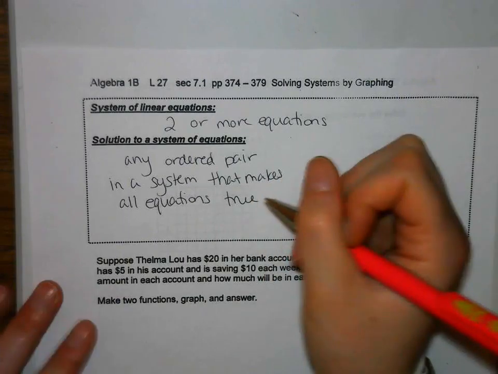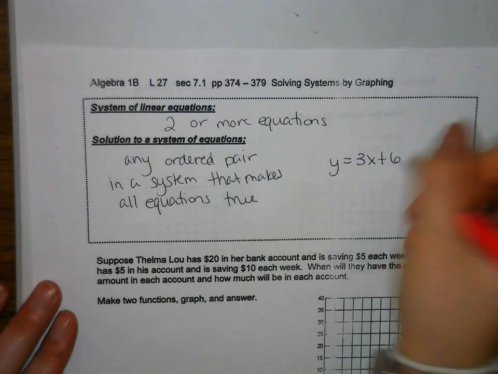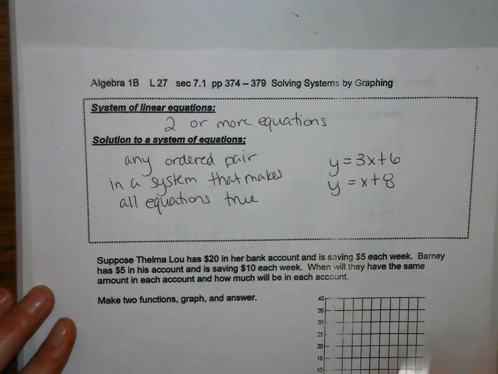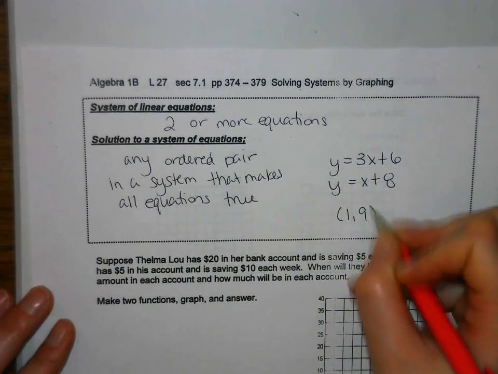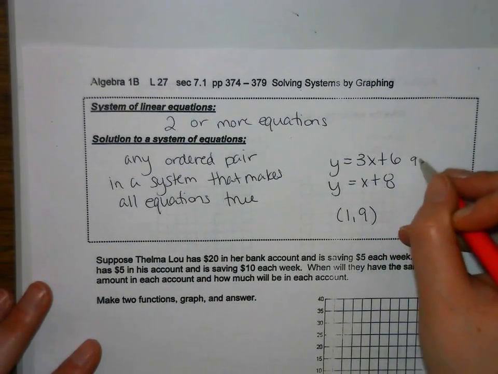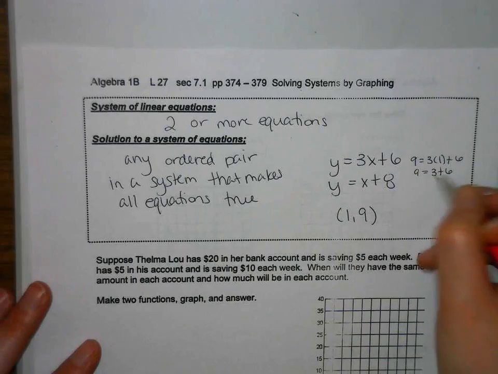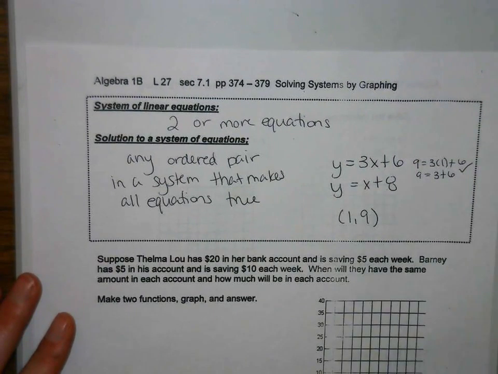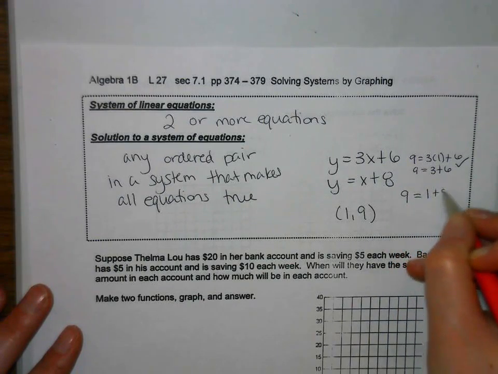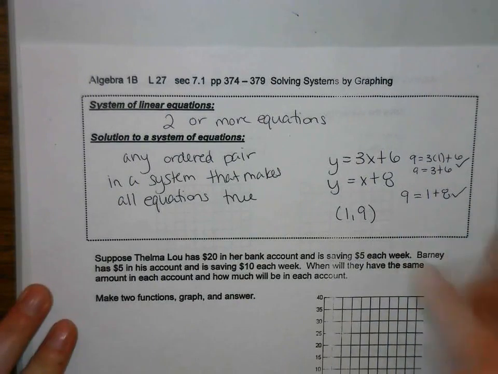true. So for example, if we had the system y equals 3x plus 6, y equals x plus 8, the solution, or the ordered pair that makes both of those true, would be 1 and 9. If I plugged in 1 for x and 9 for y, 9 equals 3 times 1 plus 6. 3 times 1 is 3. 3 plus 6 equals 9. So that one's true. So if we check the second one, plug in 9 for y, 1 for x. So 9 equals 1 plus 8, and 1 plus 8 is 9. So we know that's true. So this is our solution.